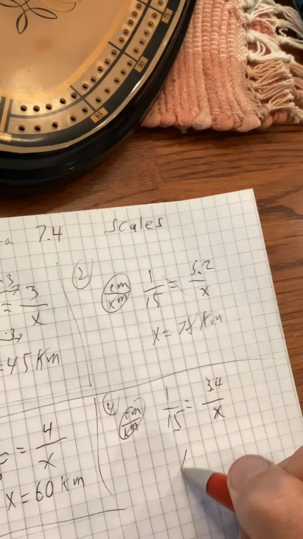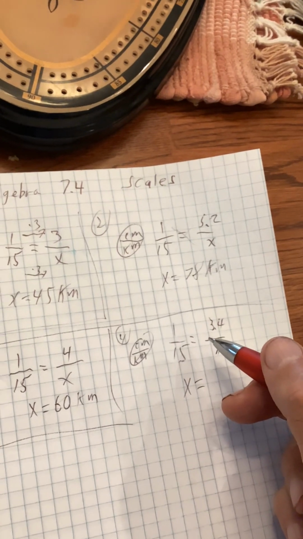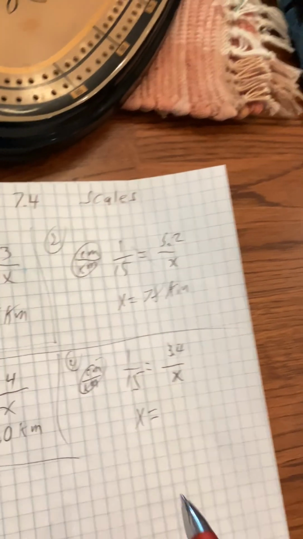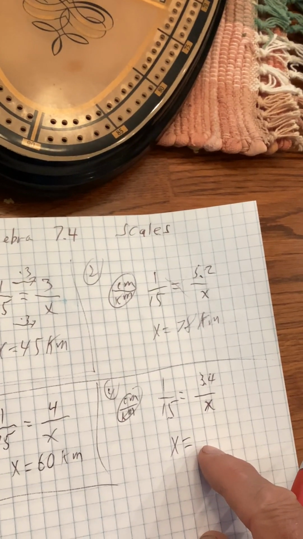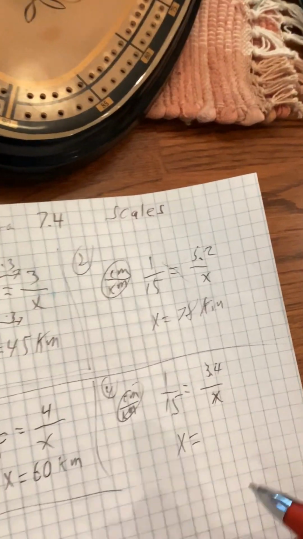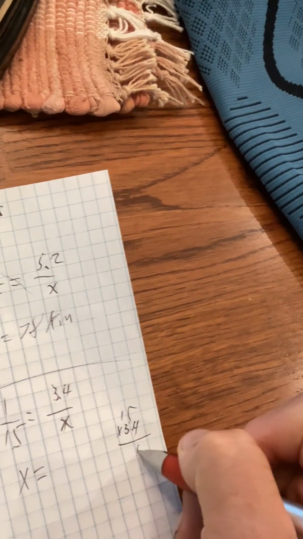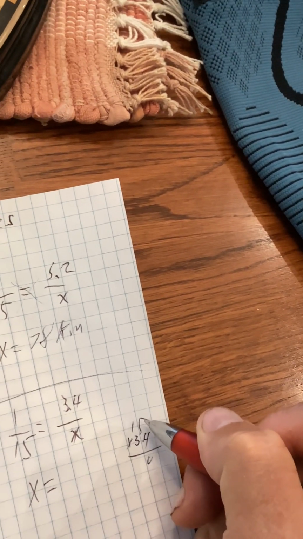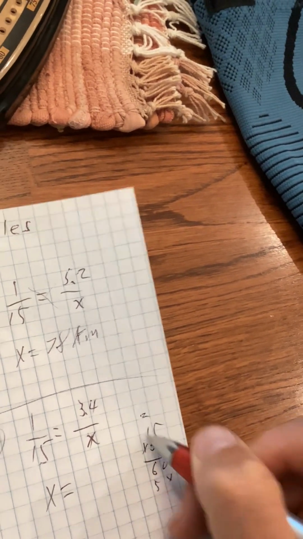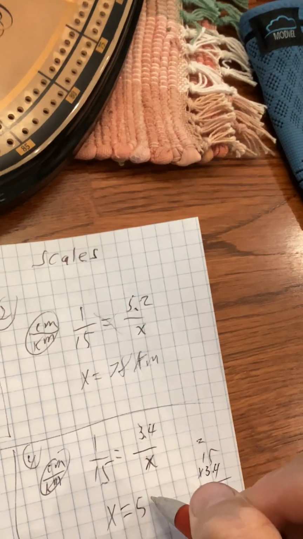And again, just crisscross. 15 times 3.4, 0, 20 carry the 2, that's 6, 45, so 51. So it's 51 kilometers.